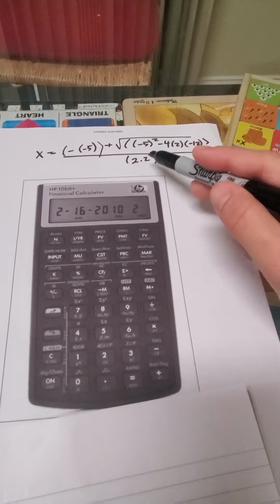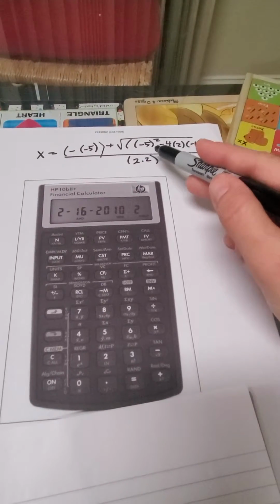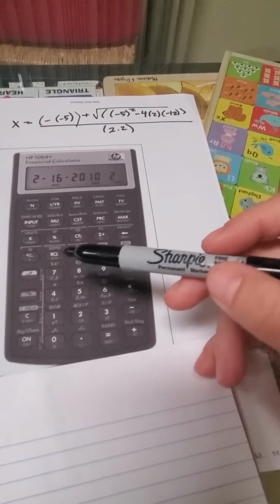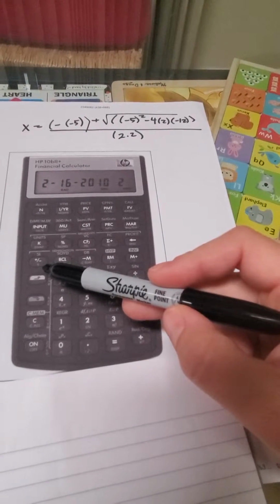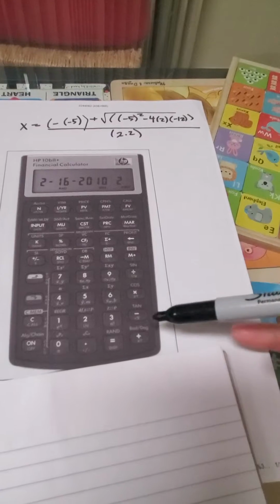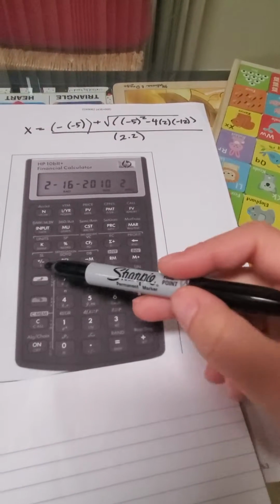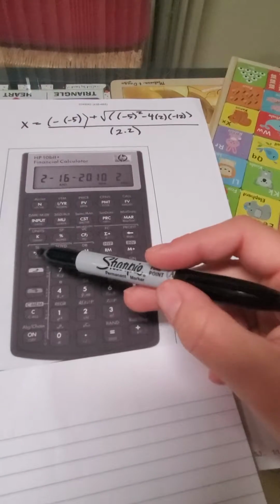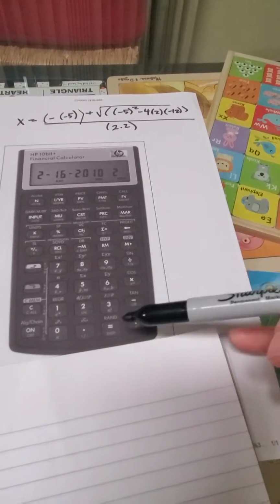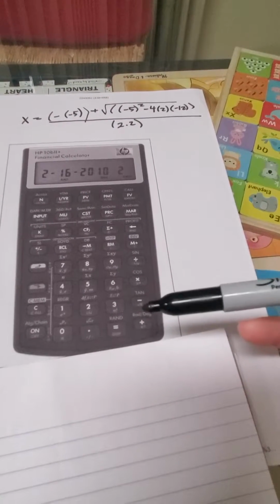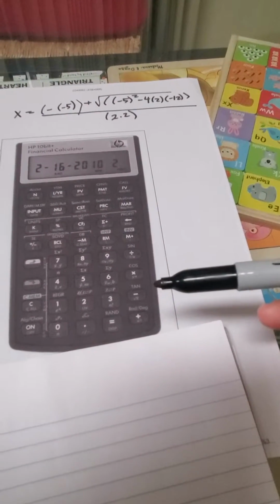So if I was to compute this, I would take a second and do the negative 5 squared. Make sure when you're doing negative 5 that you are using the negative button. On most of your calculators, if you're getting a syntax error, you may be using a subtraction symbol instead of the negative symbol. So hit that, then 5, and then enter. And then you could do negative 5 times negative 5, or you could use the squared button.